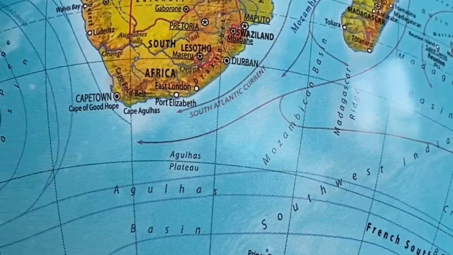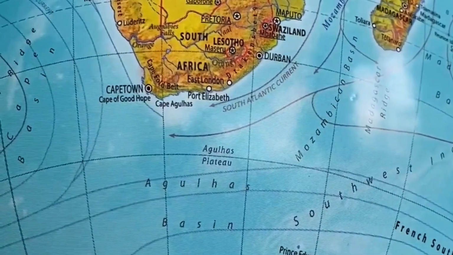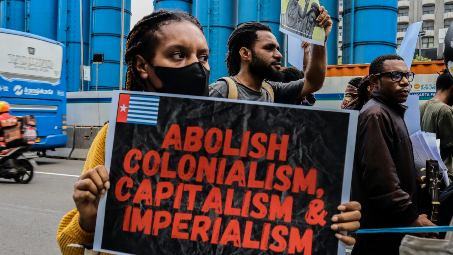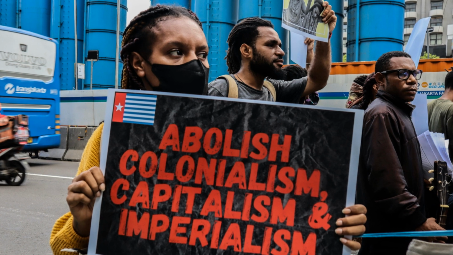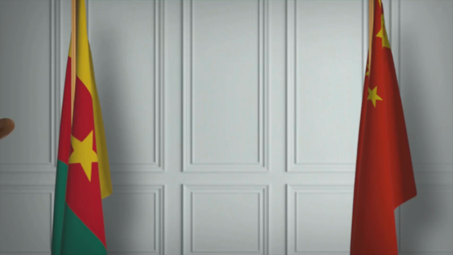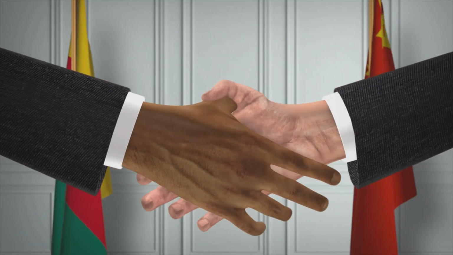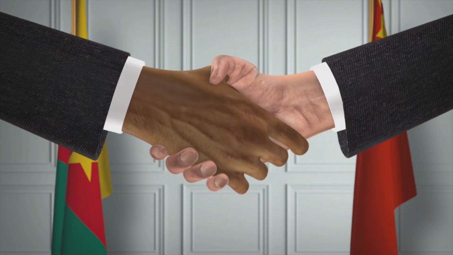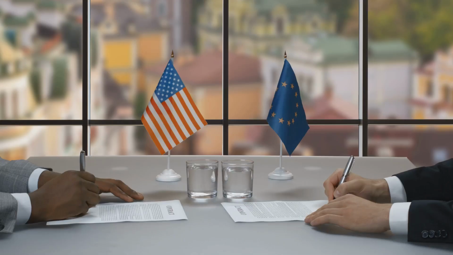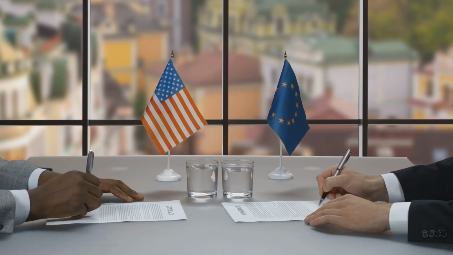Section 9. Winds of Change, a new era for Africa. The growing resistance to France's neo-colonial policies in Africa is part of a broader shift in the geopolitical landscape. The rise of new global powers, such as China, has provided African countries with alternative sources of investment and partnership. This has given them more leverage to negotiate better terms with their former colonial masters.